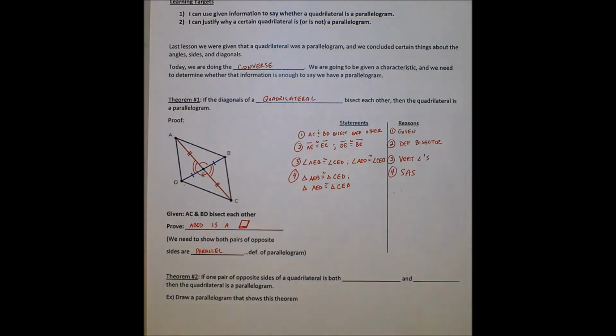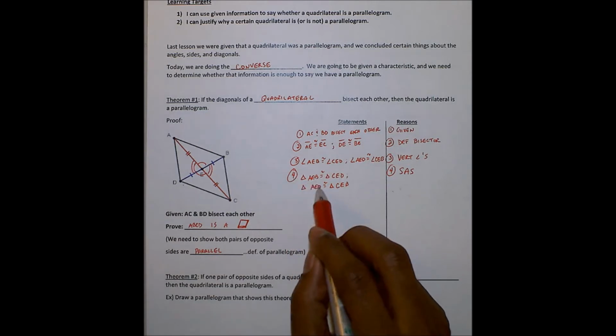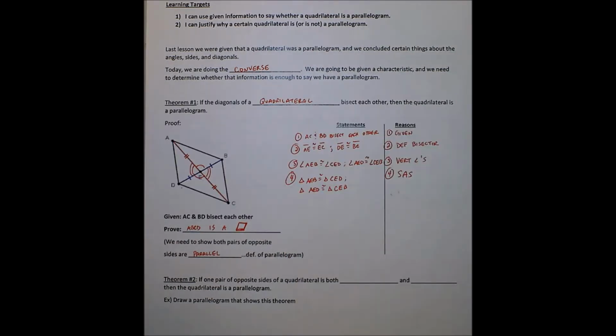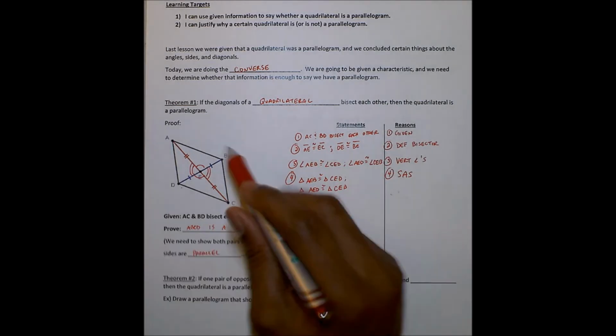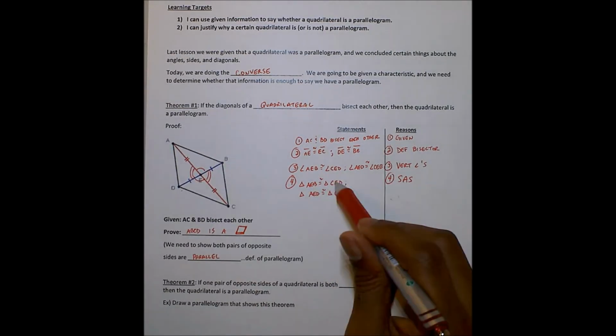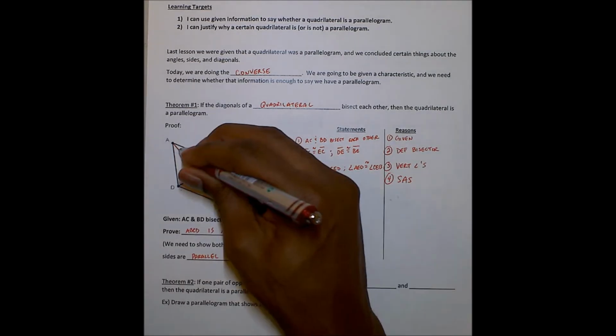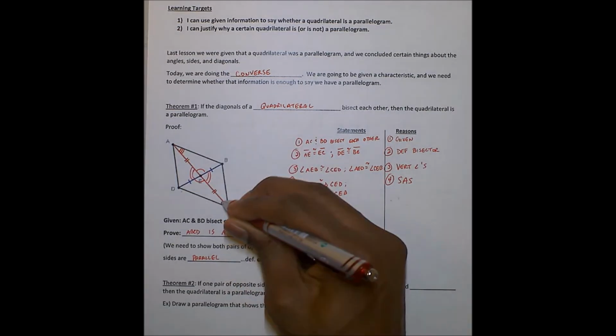And what I want to use this for is to say that these two triangles are congruent, so their corresponding parts have to be congruent. So I can see that in this triangle, angle BAE should be congruent to angle DCE. So these two angles should be congruent to each other.